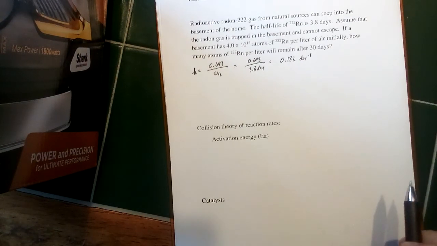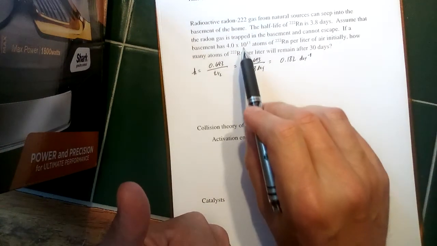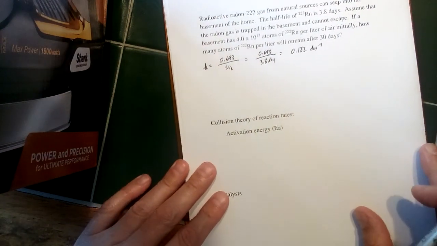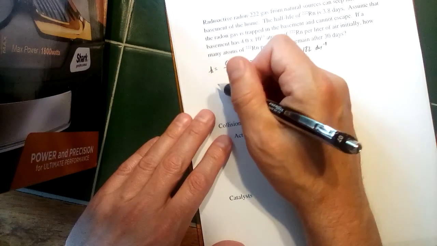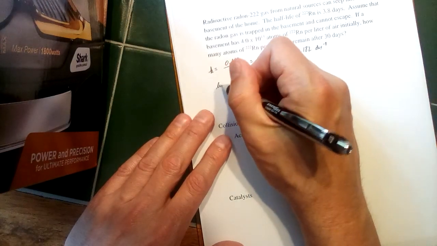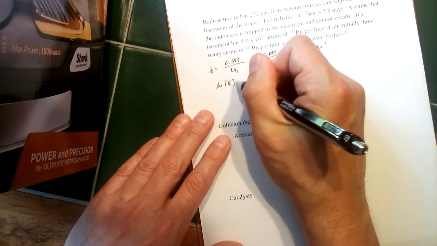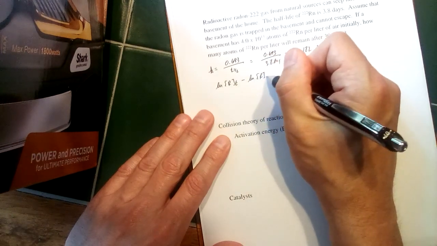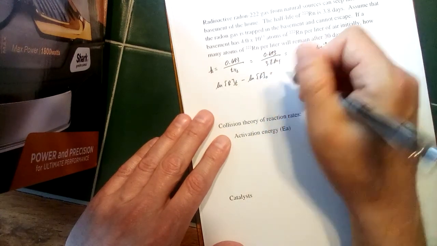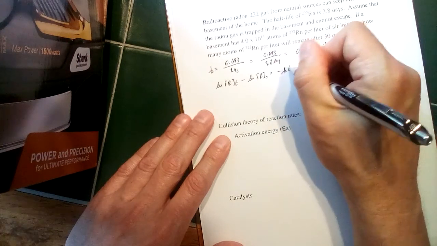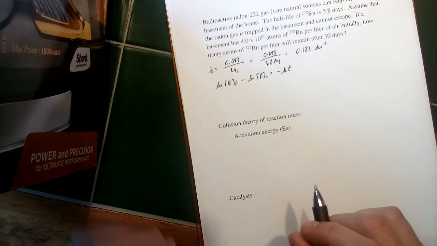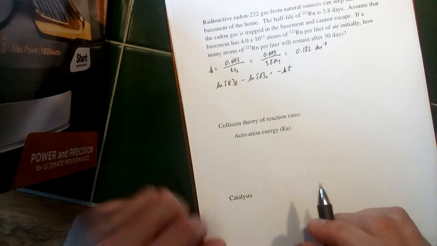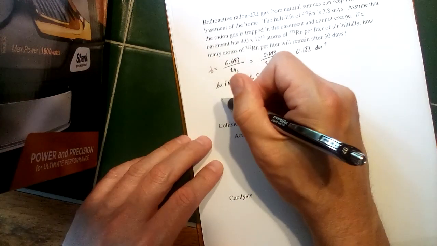Now, from there, we've got k, we've got the initial concentration up here, we've got the time. We can plug this into the integrated first order rate law that we've talked about before. So the natural log of the concentration at time t minus the natural log of the concentration at time 0 will equal minus kt. And if we plug those in, and again, I'm going to use x for what I'm solving for, so we're solving for the concentration at time t.